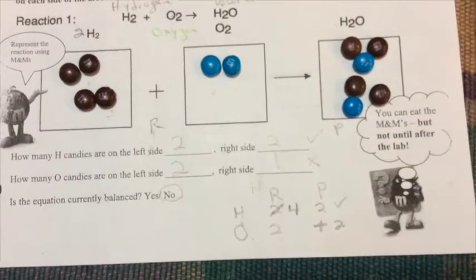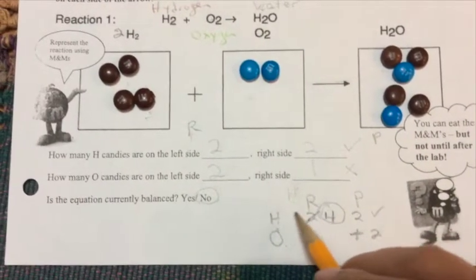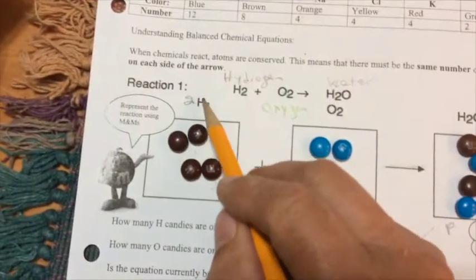Is it balanced? Yes. So I had to multiply my hydrogens by 2.